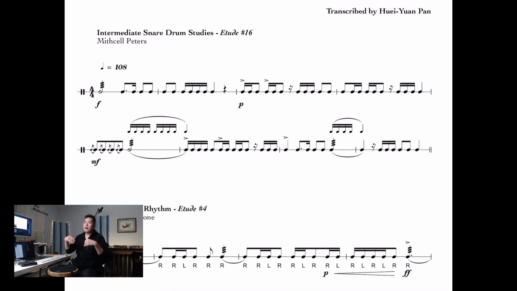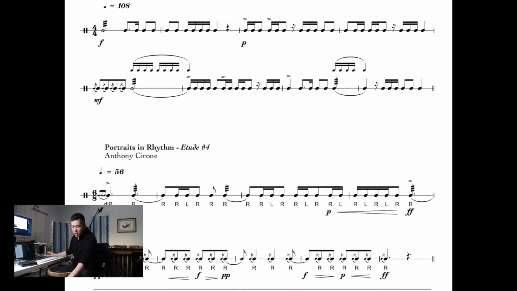You use a lot of common rhythms that you might see, and I find that it makes good musical sense. Lots of buzz rolls in there, so you can start working on those. So my first tip is to look at the title. Okay, let's look at the other one as well.